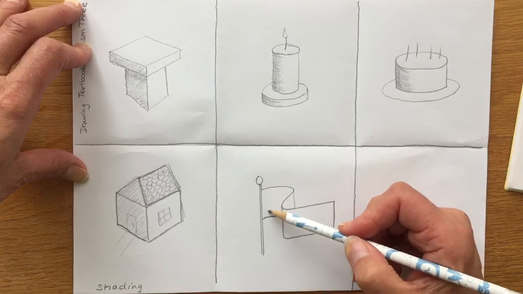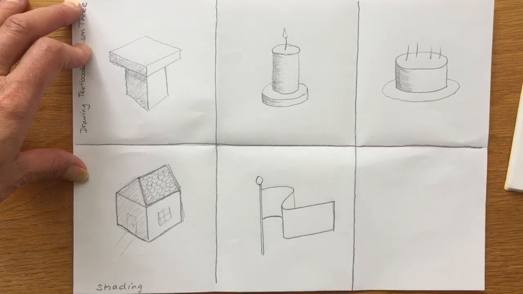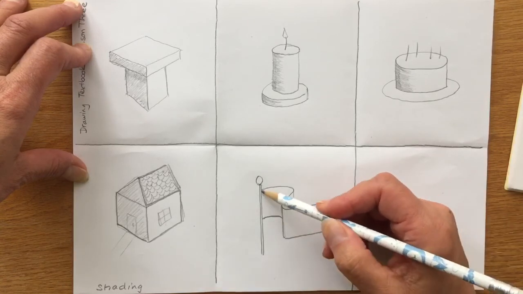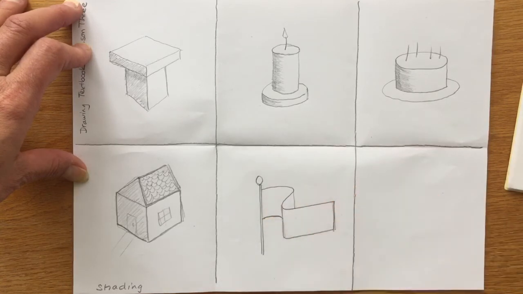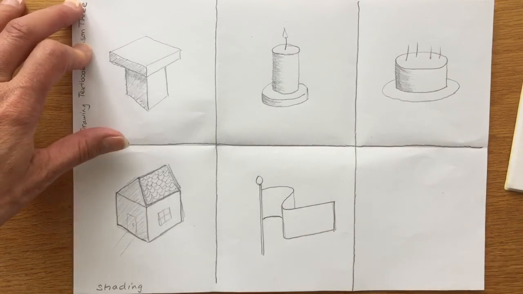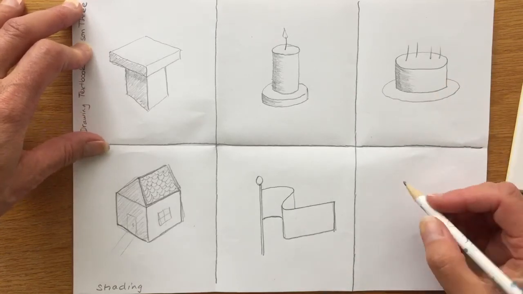So this length, and this length, and this length are all the same on our flag. It was a little trickier, but again, the curve, and then the lengths here, here, and here are all the same. That's our flag.